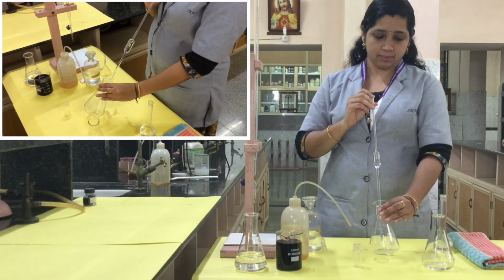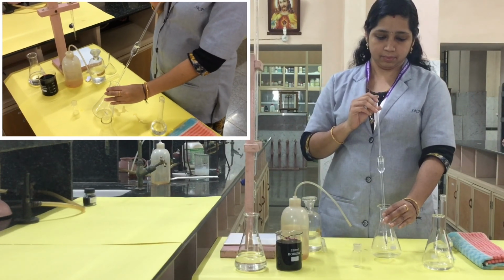Now the next 20 ml is also ready for titration.